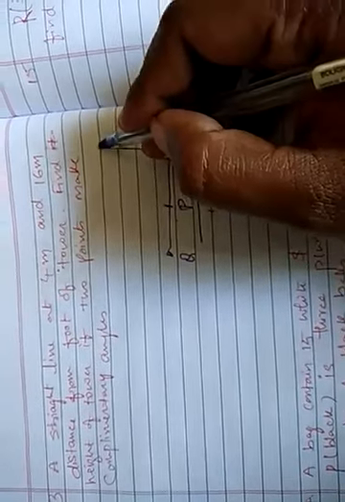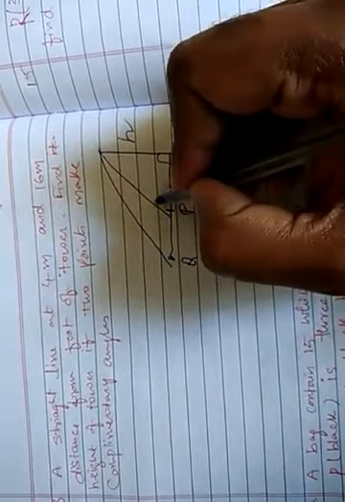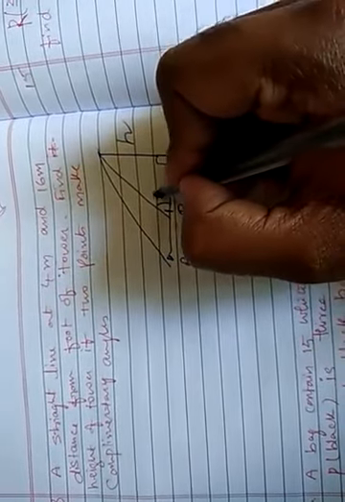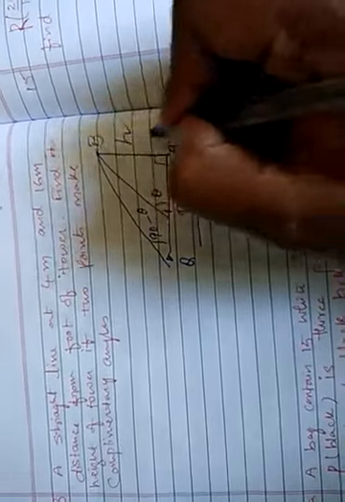From the foot only it is given clearly 16 meter distance. Now the angles are complementary, that means if one is theta, the other should be 90 minus theta, then I have to find the height.